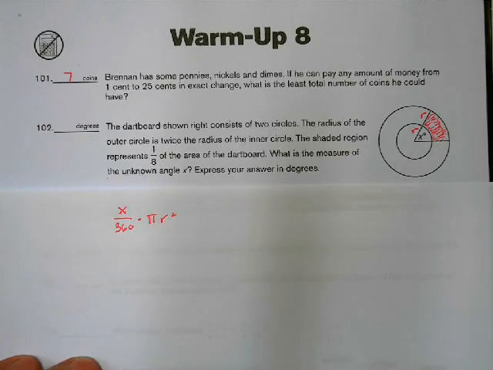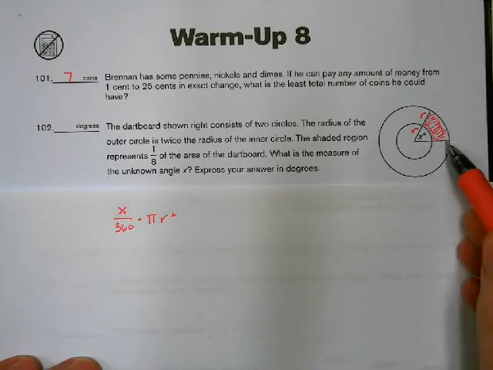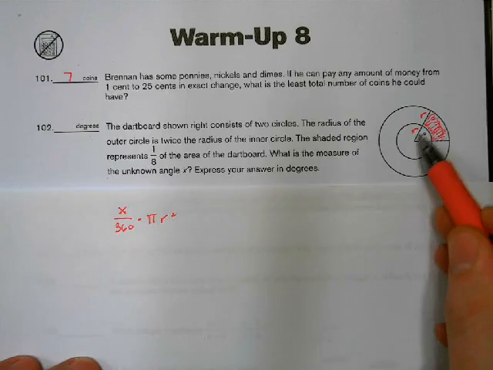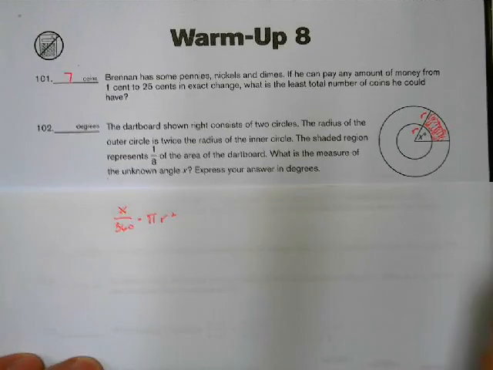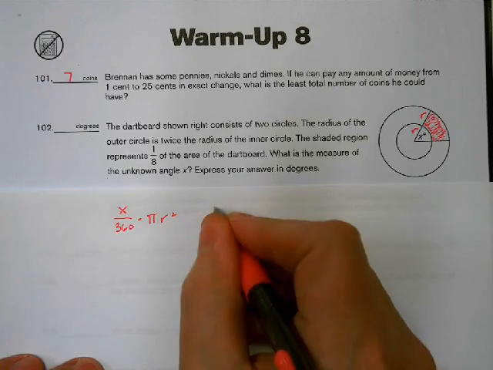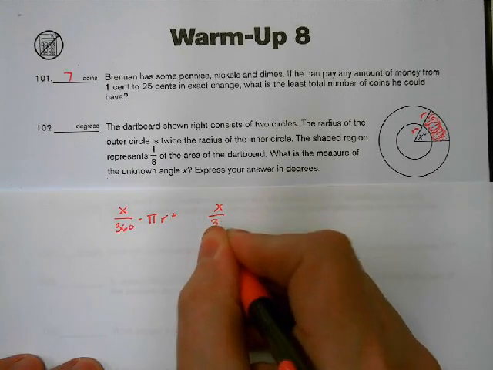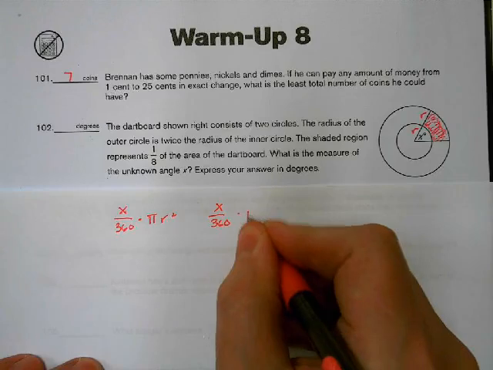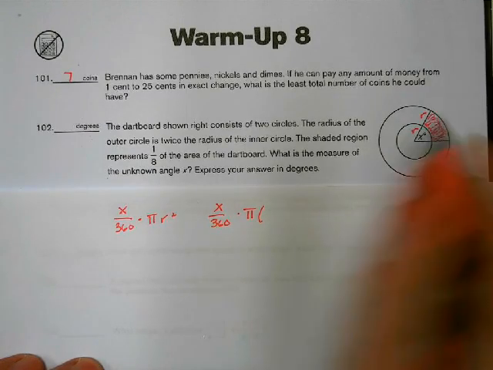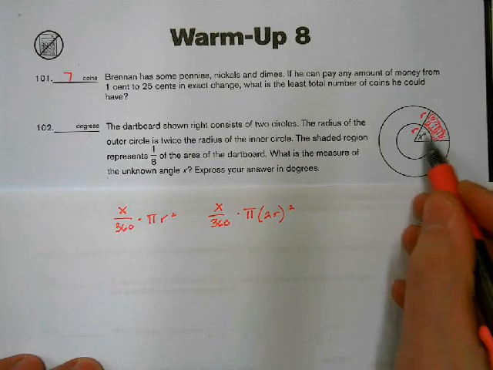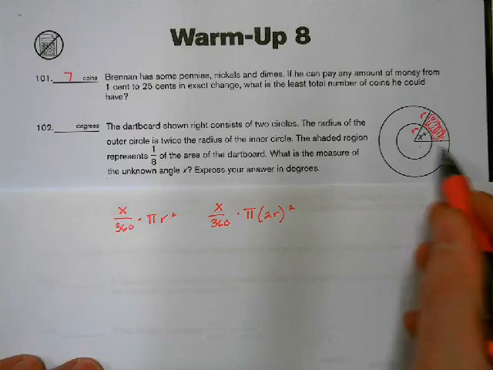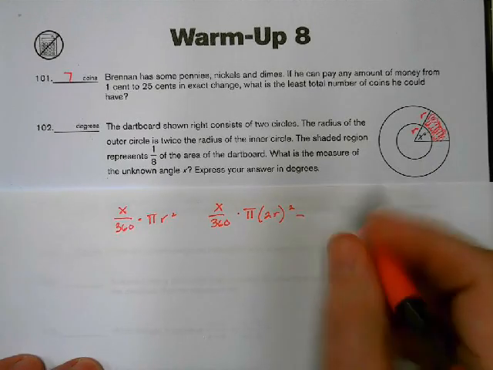But wait, that's not too bad, because what we can do is we can take the entire sector's area and then subtract out this smaller sector right there. And what we would be left with is this shaded region. Okay, so the whole sector would be x over 360 times pi. The radius is 2r squared. Then we're going to subtract out the small section. So I just did the big section. Now I'm going to subtract out the small section.